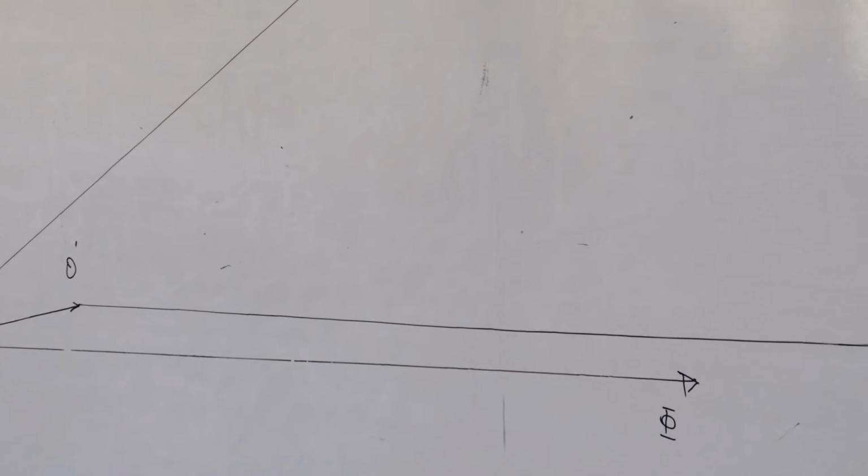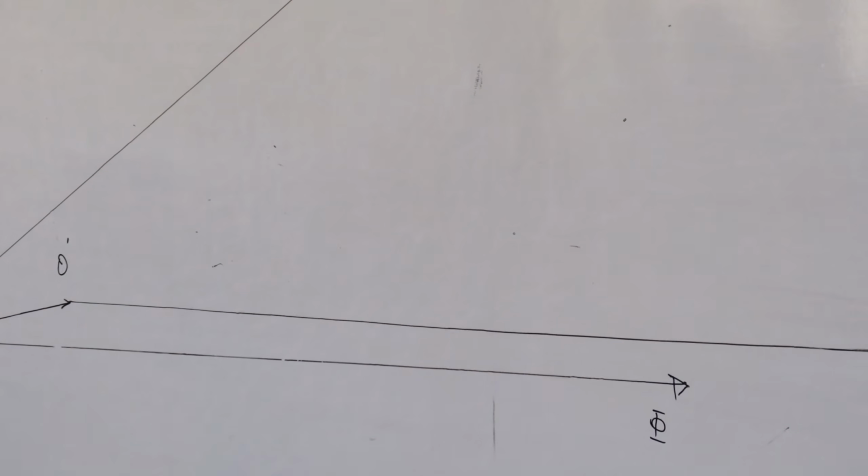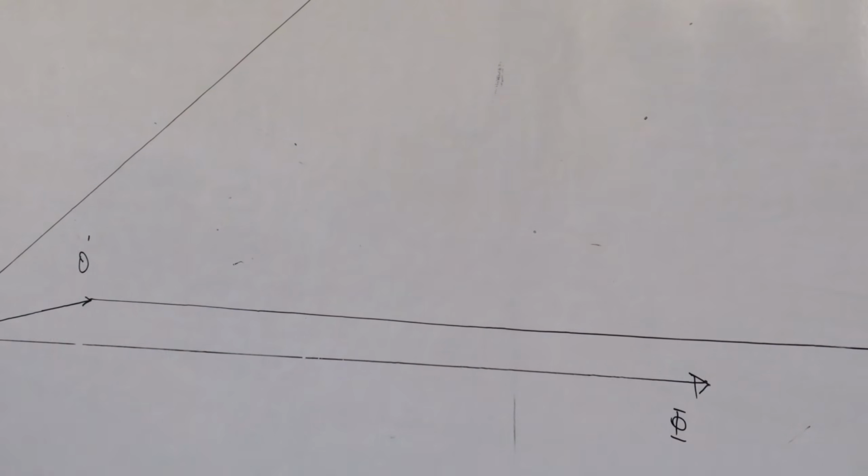There's O prime, O. Remember to write them: O prime, O, and A. Ensure the letterings are there. I'm not seeing an A. Do you have an A? Mark O prime.